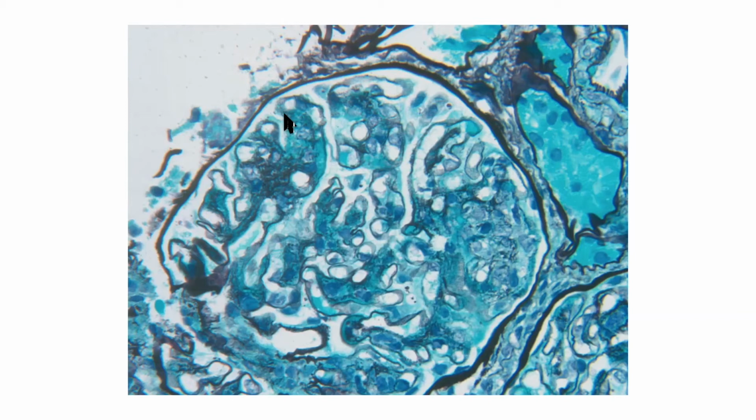So what does that make you think of? That there is subepithelial or subendothelial proliferation deposits, immune deposits. Well, spikes and holes would be subepithelial or membranous deposits, right? Yes.